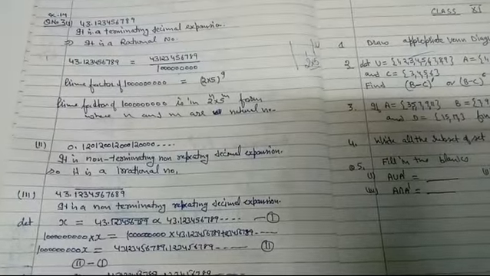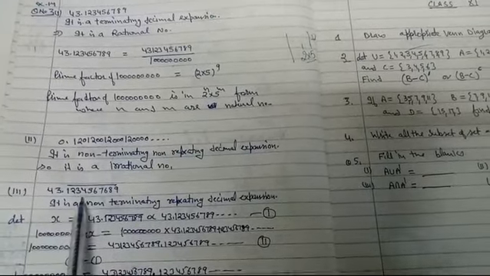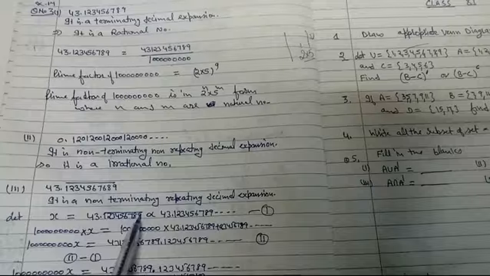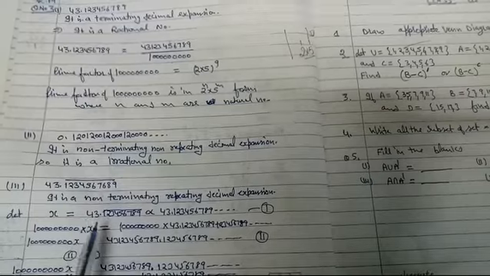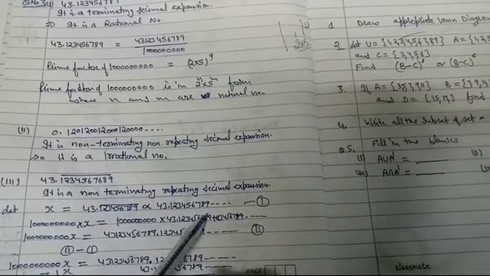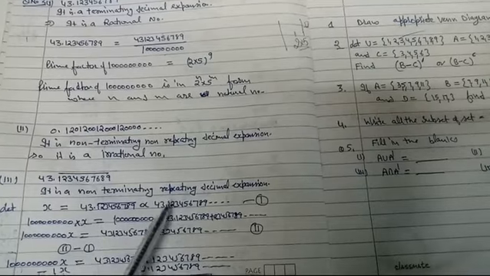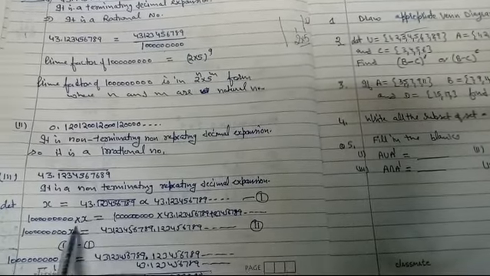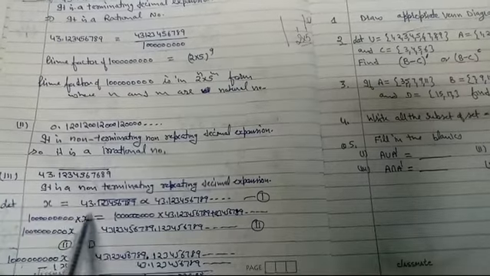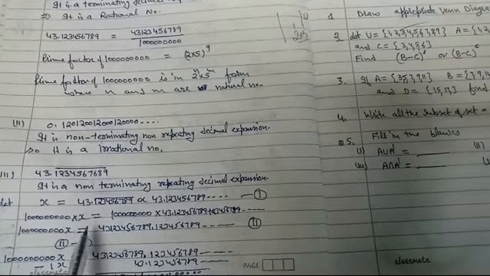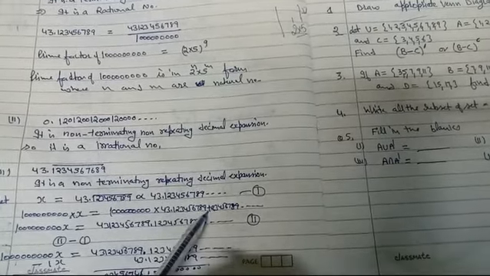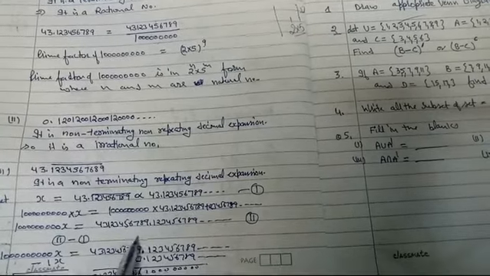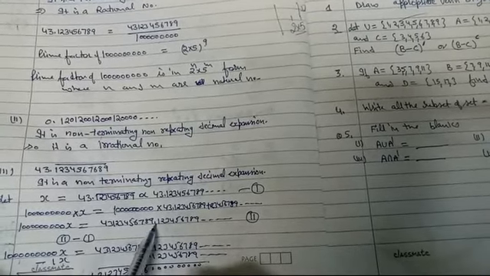43.13456789 with a bar. Bar means the numbers are repeating after the 9th step. Again this number is coming, so it means it has a non-terminating repeating decimal expansion. So it is a rational number. It is clear. Now we have to write it in the form of P upon Q. Then x is equal to 43 point 1 2 3 4 5 6 7 8 9 and so on. Then how many numbers are there after the decimal? 9. So we have to write 1 with 9 zeros multiplied with x like this. This decimal shifts 9 places from left to right. Then by multiplying with this number, it becomes these numbers.